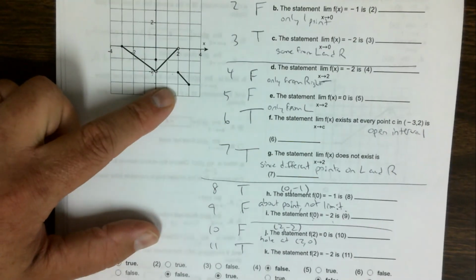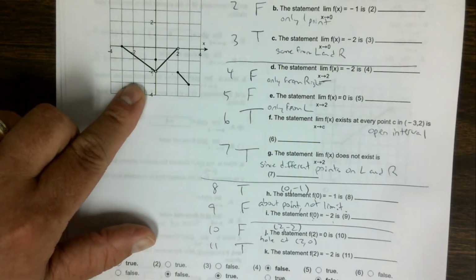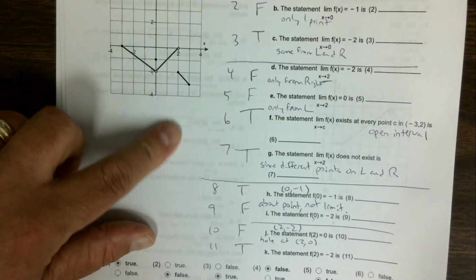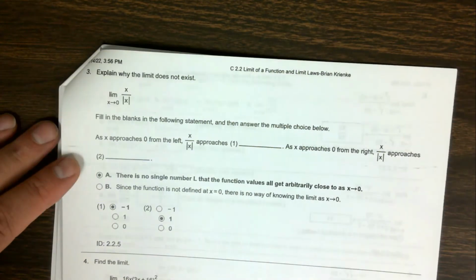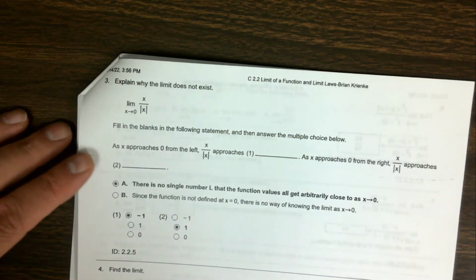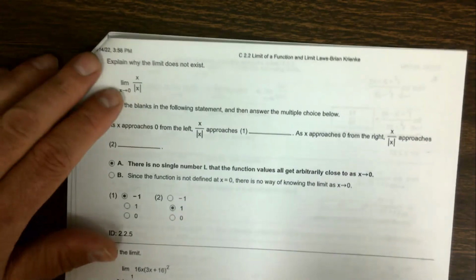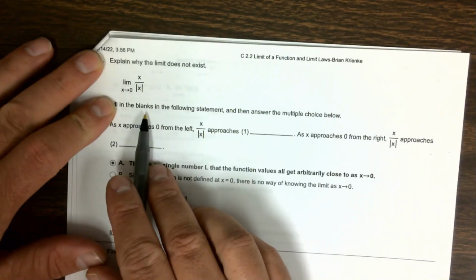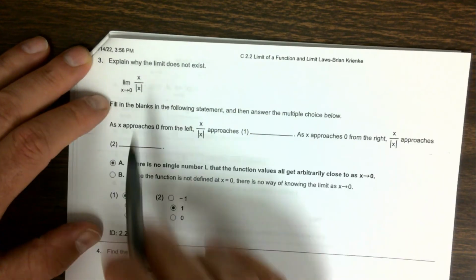Okay, so that's kind of lengthy, but at least you have a really good description, and I am glad that you're able to see the paper with it instead of having to write down all your examples. So you can just mark on this sheet. Let's do a couple more. I'm not sure how much time I have for this, but we'll see how far we can get. Explain why the limit of this one does not exist.